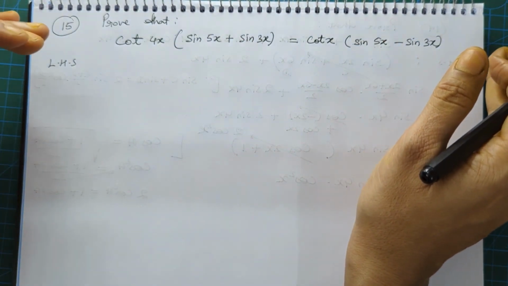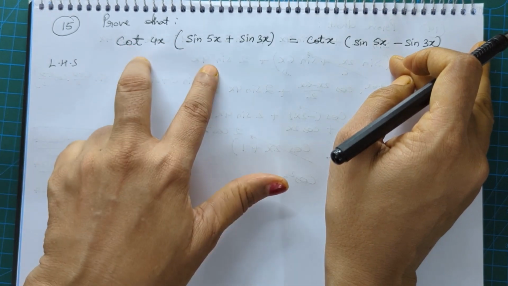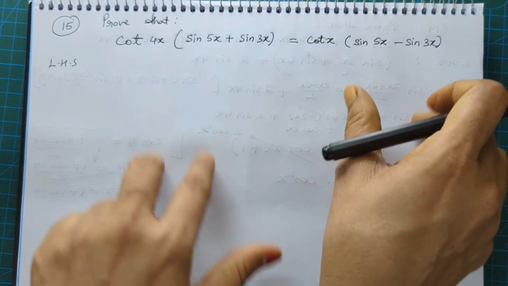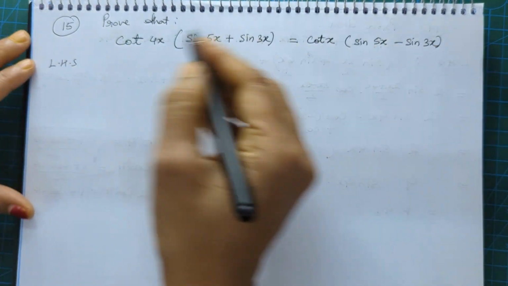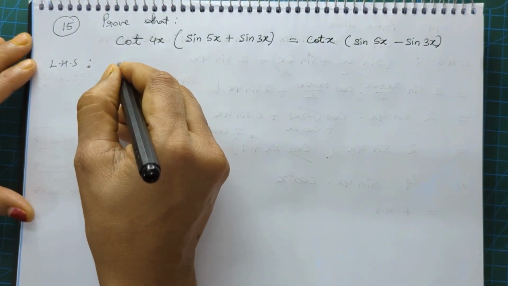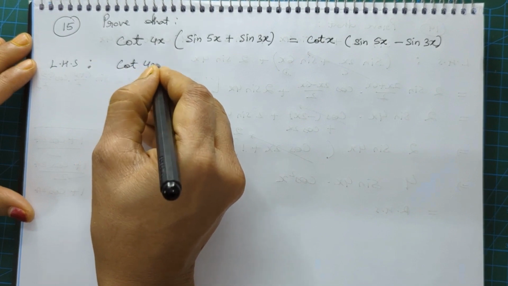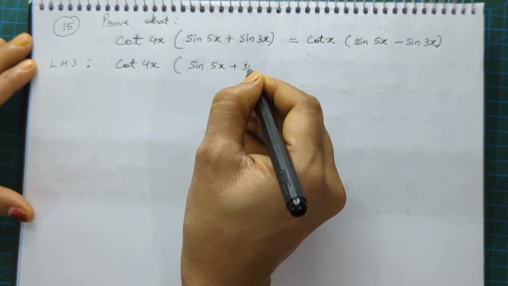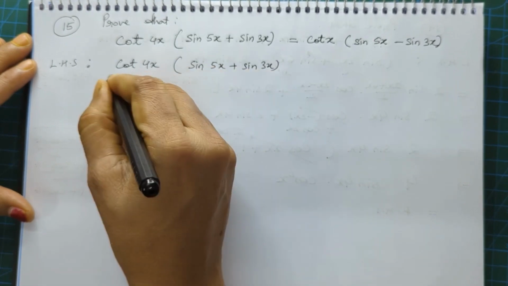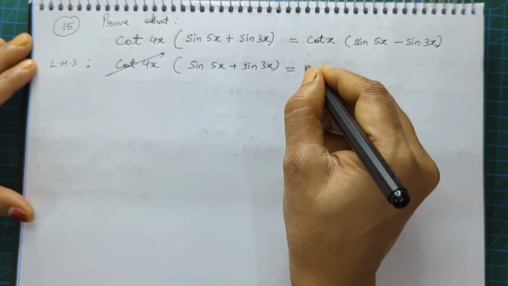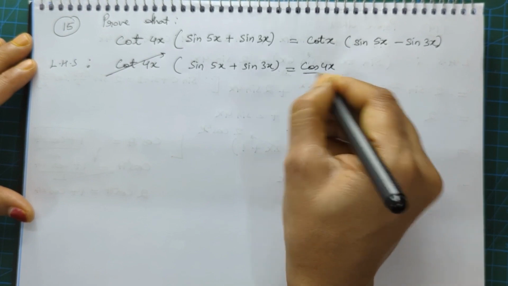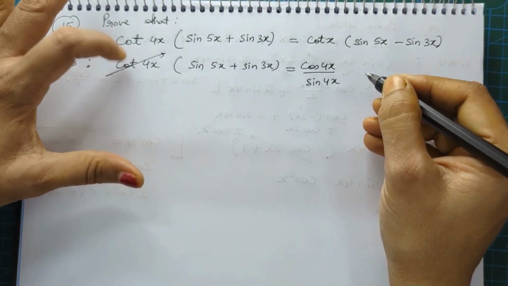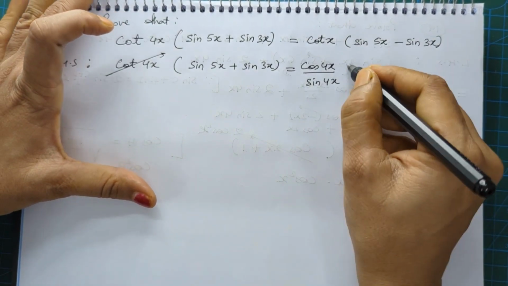So what I am doing right now is, I'll simplify LHS, then I'll simplify RHS, and if the simplified result is the same, then this identity is also true. Starting from left hand side, it is cot 4x times sin 5x plus sin 3x. Cot 4x can be written as cos 4x upon sin 4x. Cot theta is cos theta by sin theta.